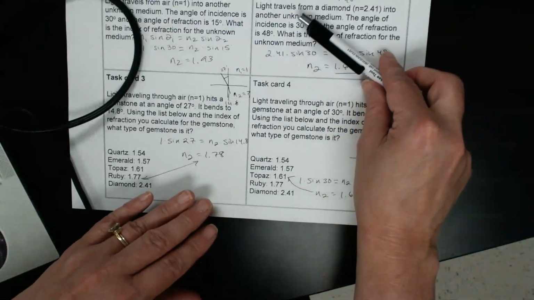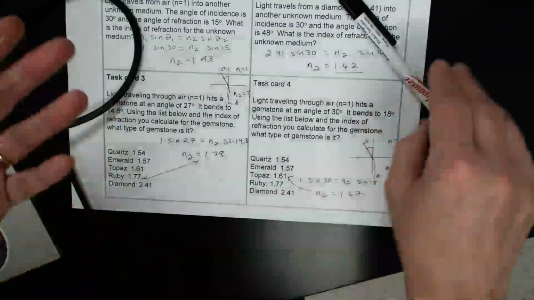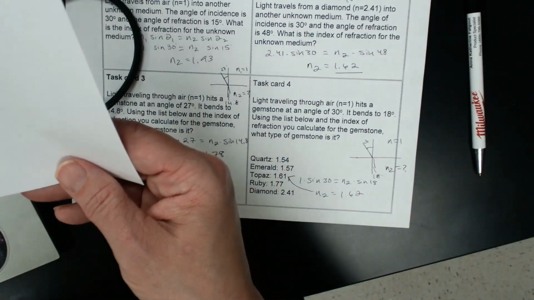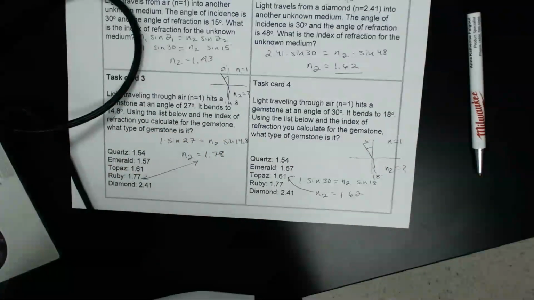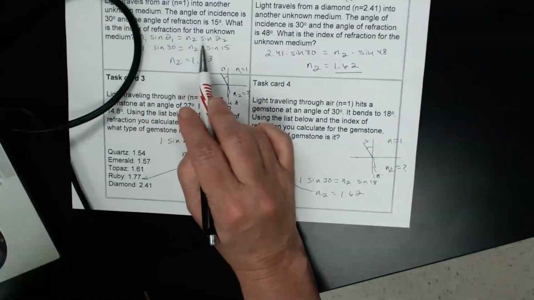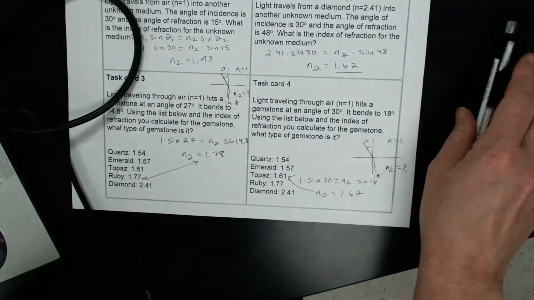Okay. And that's what you're doing with this problem. You're not going to have to solve for an unknown angle, which would involve an inverse sine, and that's going to be messier. We're not doing that. We're just going to be given our two angle values, one of these two index of refraction values, and solve for the other one. And that's it. So, okay. That is all for today.